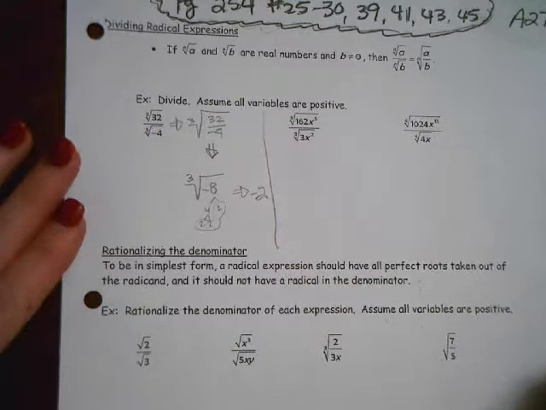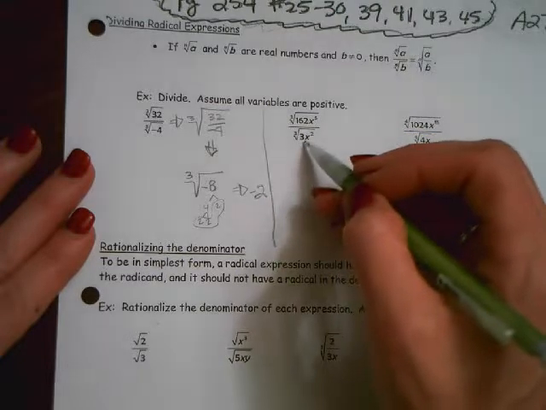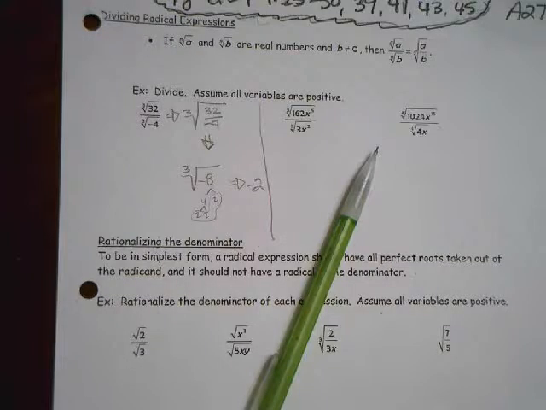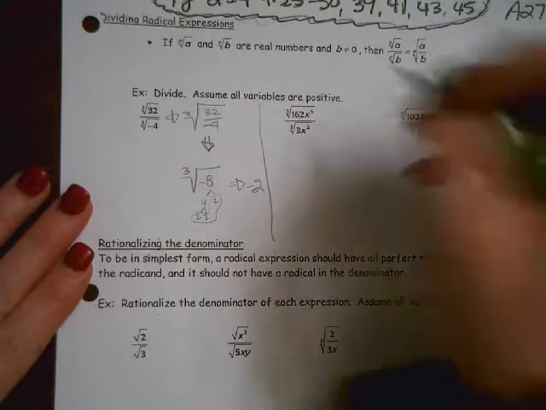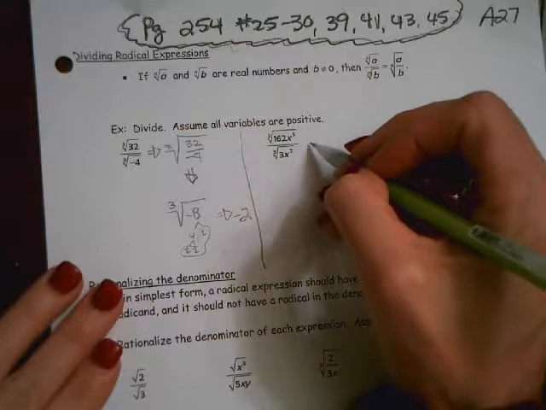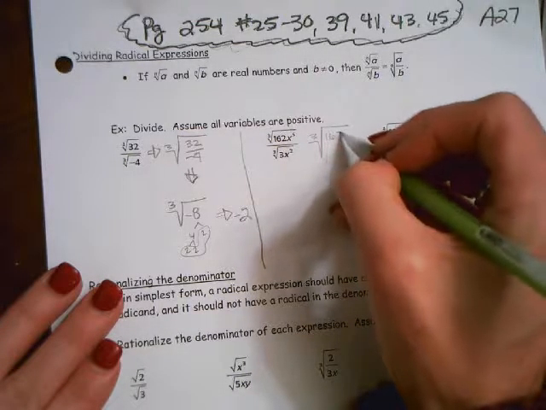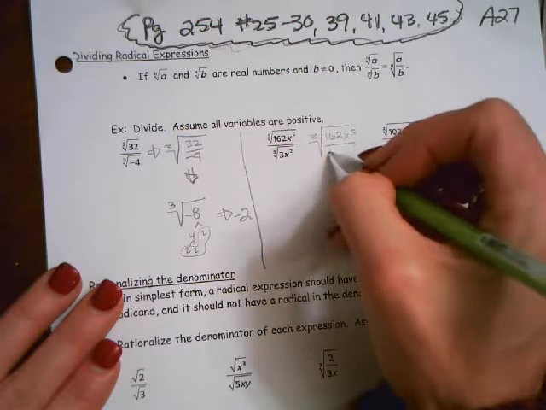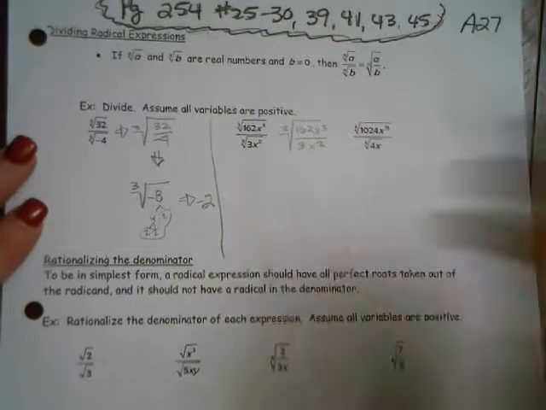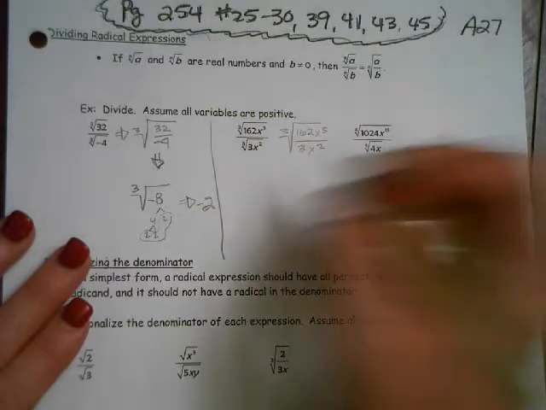Alright, let's look at another example. So here I have the cube root of a value divided by the cube root of another value. So I know that I can use the property. The property allows me to rewrite this all underneath one radical. So I can do the cube root of 162 x to the 5th, all divided by 3x squared. By writing it this way, it allows me to look at the fraction inside, and I can now reduce it.